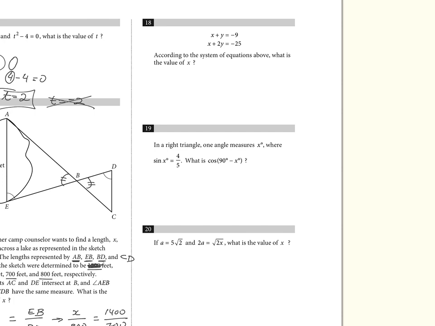In number 18, we have a system of linear equations, and we're going to use elimination to solve. We're going to subtract the upper equation here from the lower equation here. So x minus x is no x's. 2y minus y is y. And that makes it very simple. This is equal to negative 25 minus negative 9, right there. Negative 25 minus negative 9 is really negative 25 plus 9, and that's negative 16.